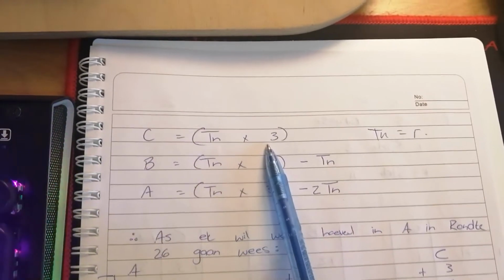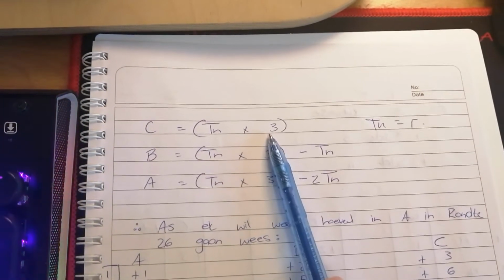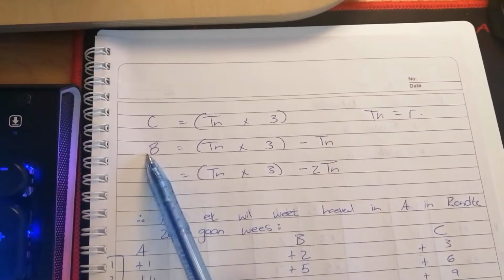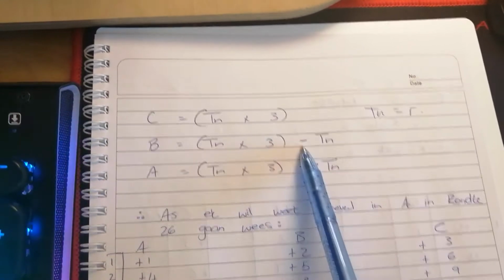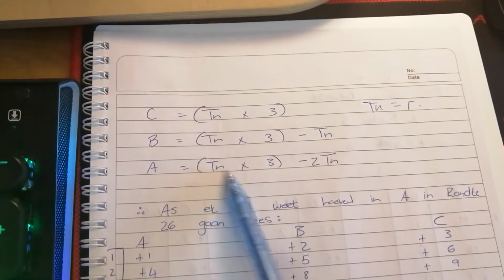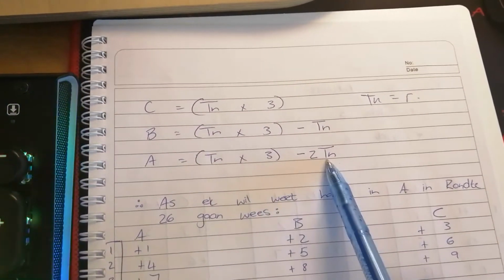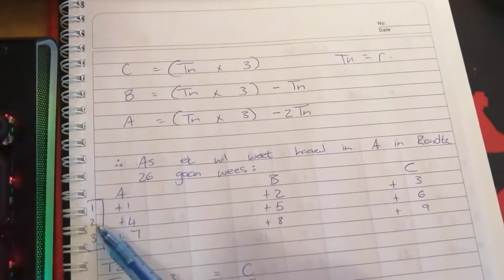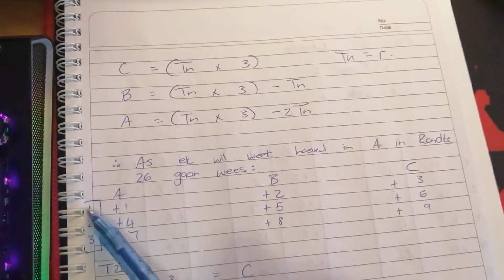Right, then if you want to figure out how much you added to every column, for C, you have your term number multiplied by 3. For B, you have your term number multiplied by 3, and you will deduct your term number. And then for A, you will have your term number multiplied by 3, and then you will deduct twice your term number. So term number is just your row. So if I'm talking about term 1, you'll just have row 1. Term 2 is row 2, and so on.